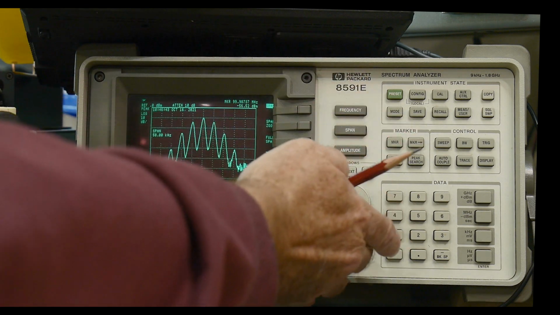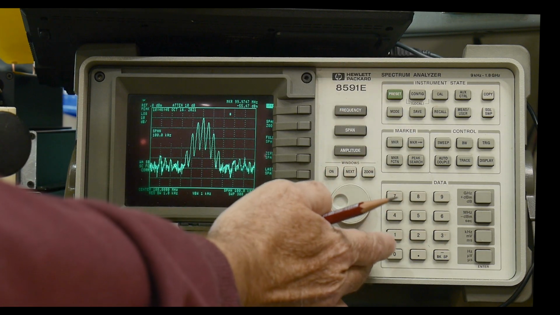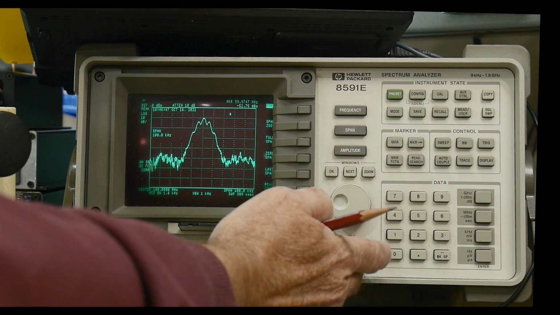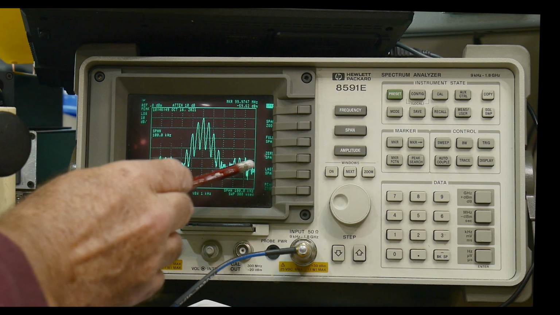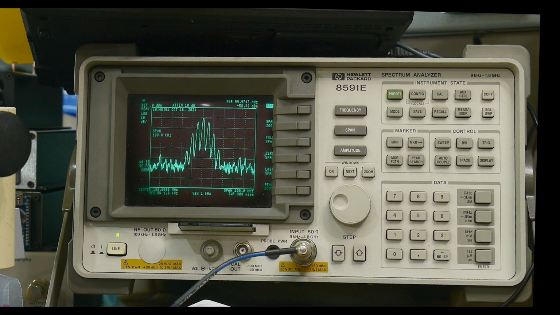Let's zoom out a bit just to see if it has any other funniness going on. It's got a little bit of funniness going on. What's the best word to use? It's a particular type of IF filter that's in the chip that's being used, and it has some repeating patterns in the rejection band.